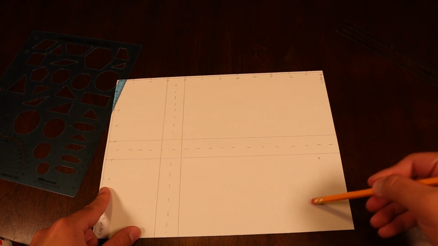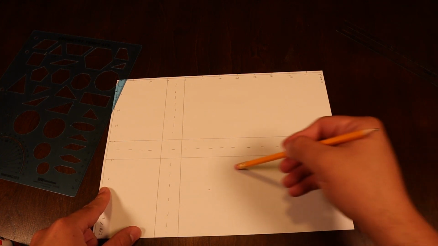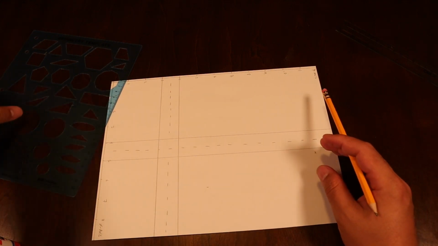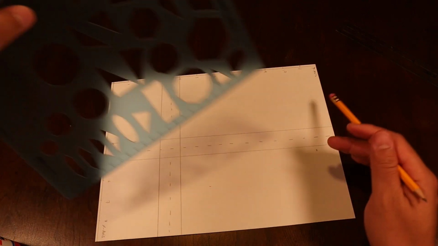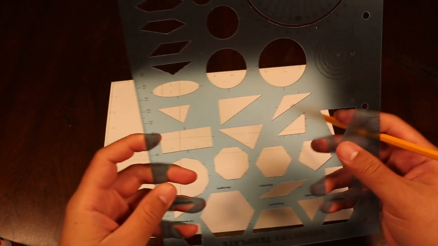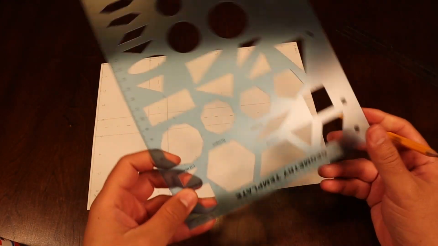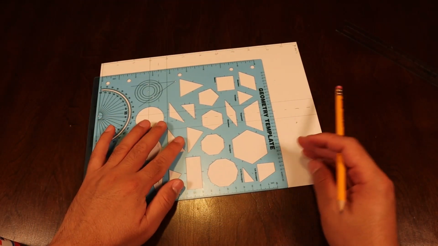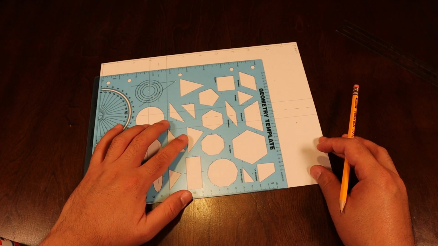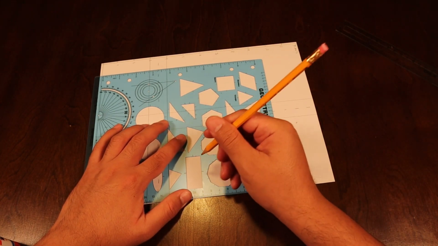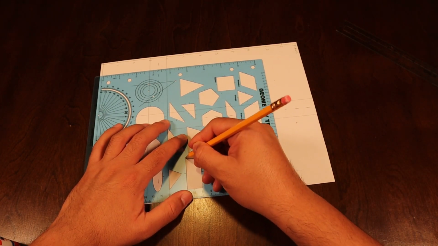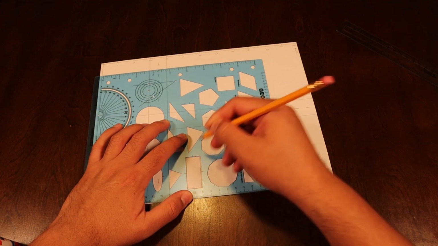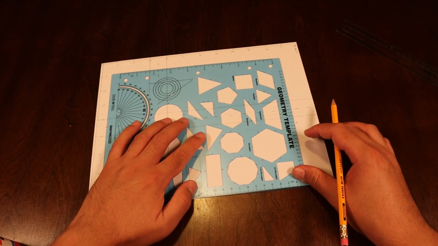On this side of the road, I'm going to designate for shopping center. So I'm going to be using the shape template to create some buildings. These buildings are going to be rectangles, since I will consider them to be larger buildings. So let me go ahead and draw some of these buildings here.